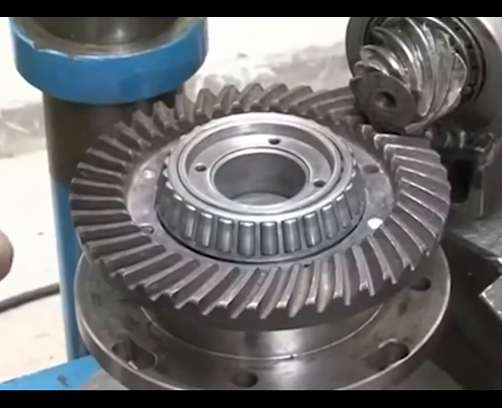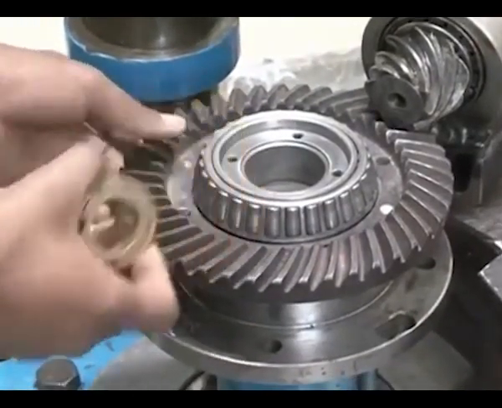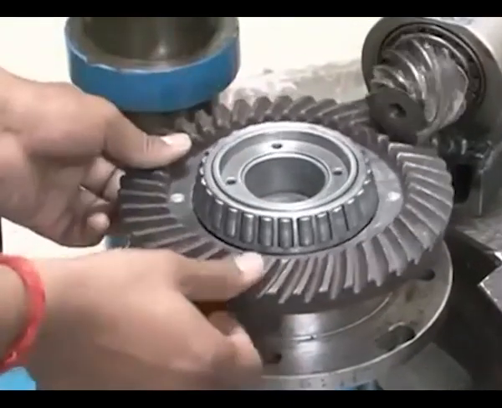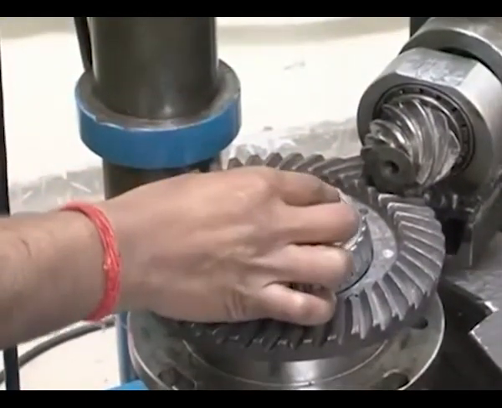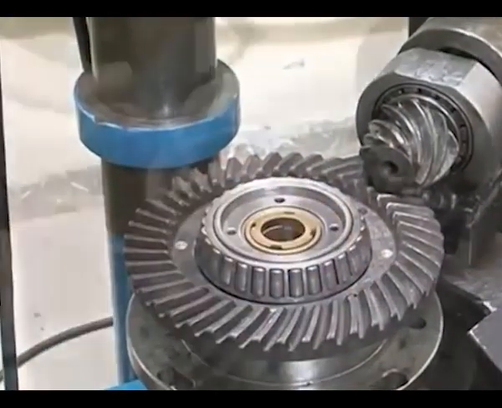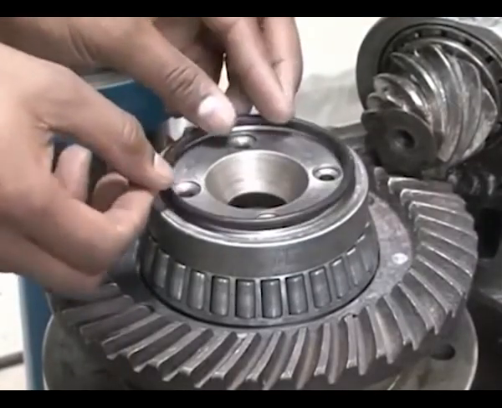Now we have placed the rotational tooling in the machine setup. This is the rotational tooling, and we are placing the work fixture in the rotational tooling. Any medium leakage is prevented by using an O-ring.